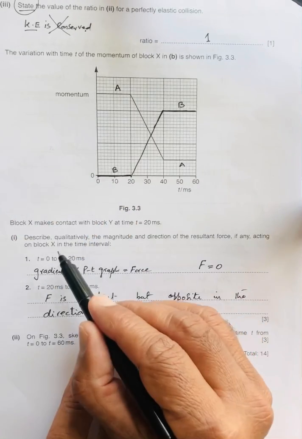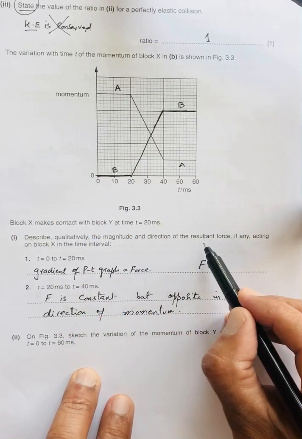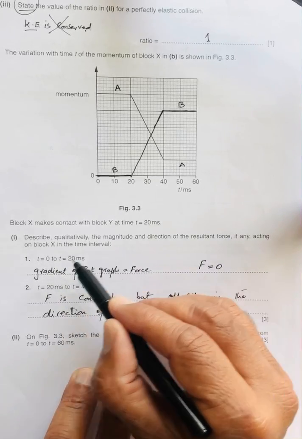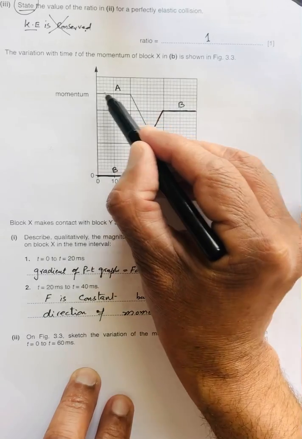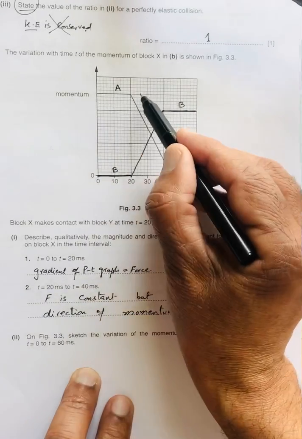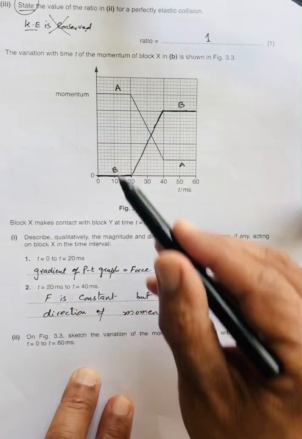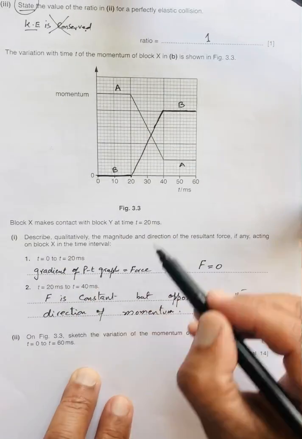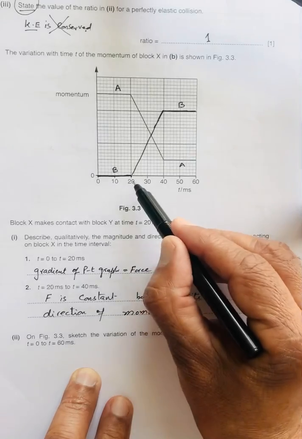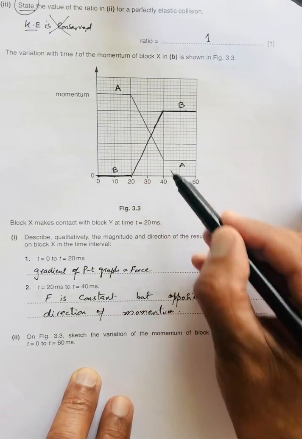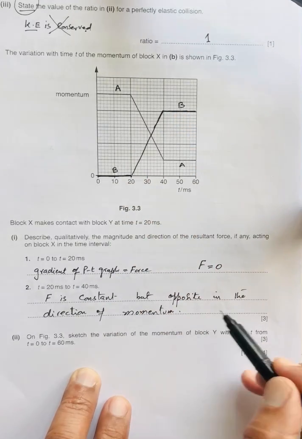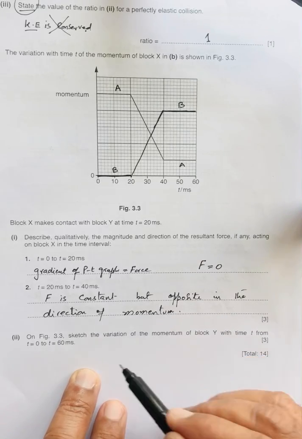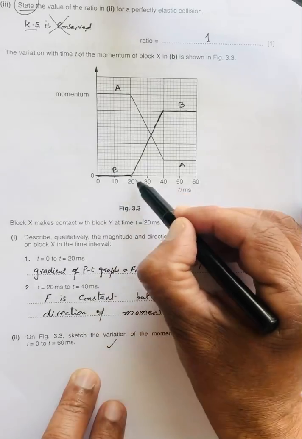Next question is, describe qualitatively the magnitude and direction of the resultant force, if any, acting on block X in the time interval 0 to 20. Look, 0 to 20. Gradient is 0, so force is 0, because in a momentum-time graph, the gradient gives the force. And from 20 to 40, this is a line with negative gradient. It's constant, so the force is constant, but opposite to the direction of motion of the momentum. And this, sketch the graph. So this is the graph.